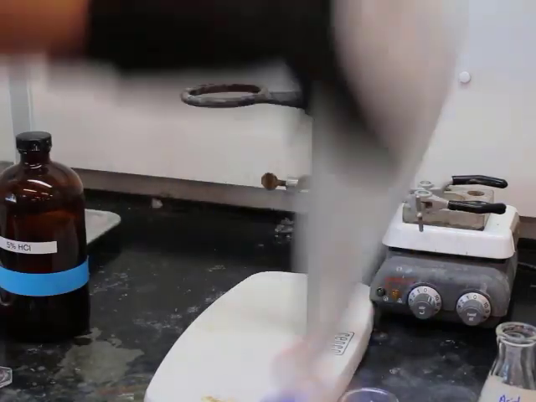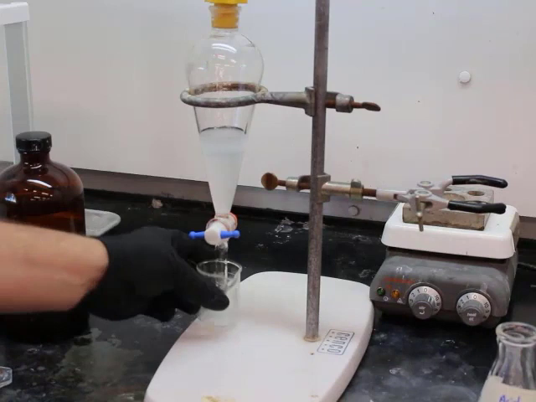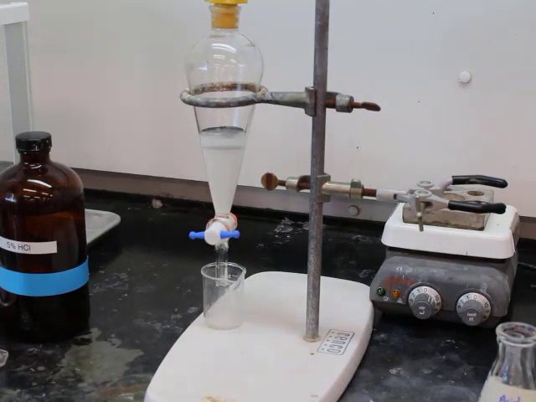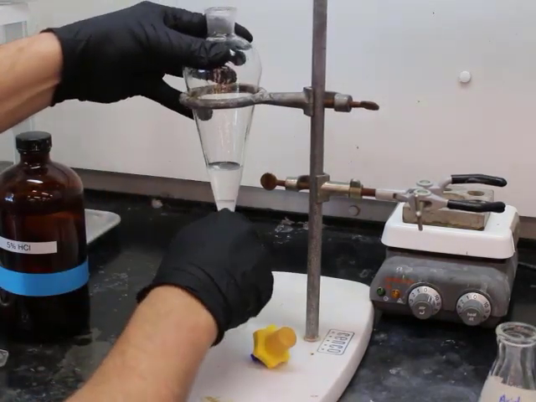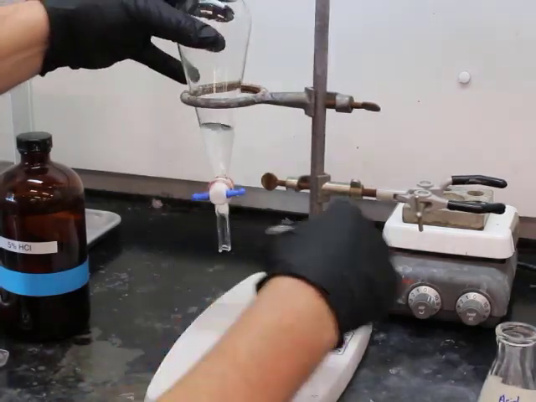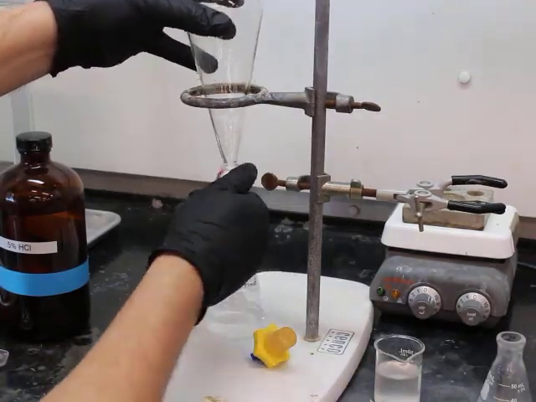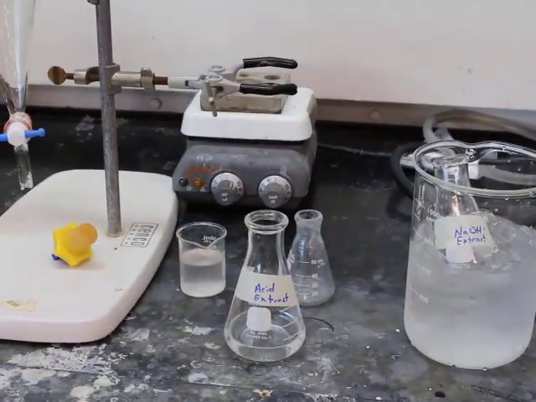So I'm doing this extraction 3 times. Here's our second addition of HCl. The third addition I do not believe is going to be shown. Allowing it to settle so that we can remove that top. And there's our aqueous layer.